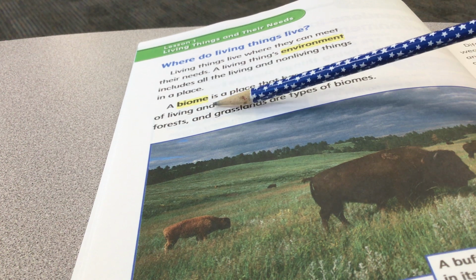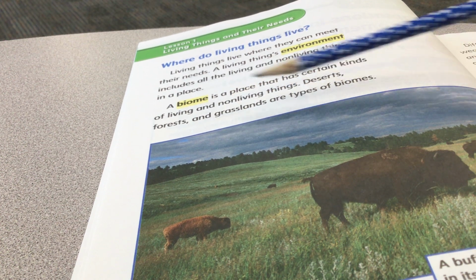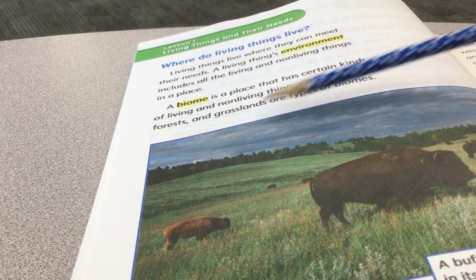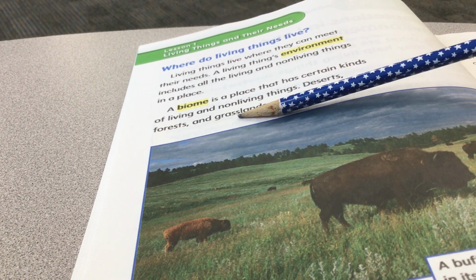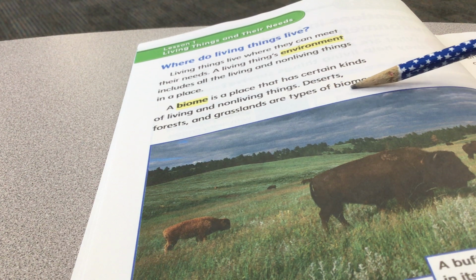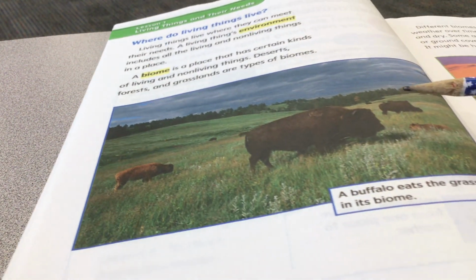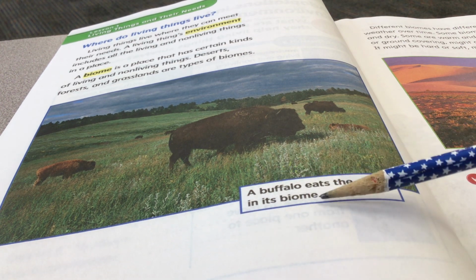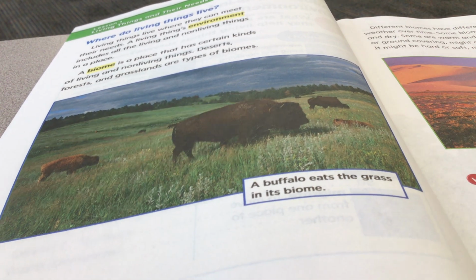A biome is a place that has certain kinds of living and non-living things. Deserts, forests, and grasslands are all types of biomes. Here, a buffalo eats the grass in its biome. Like I said, probably a grassland biome.